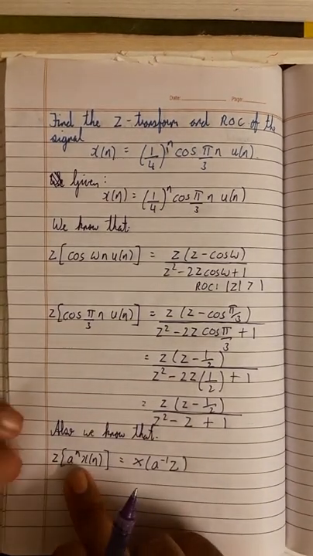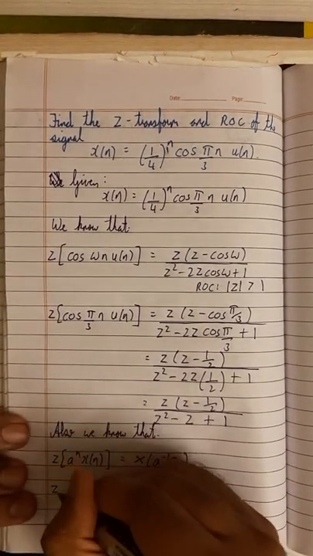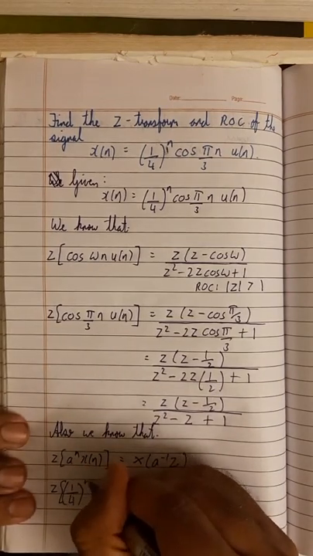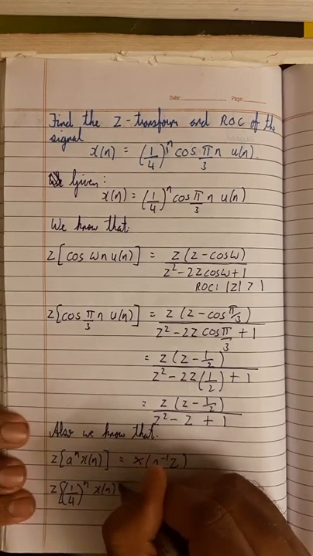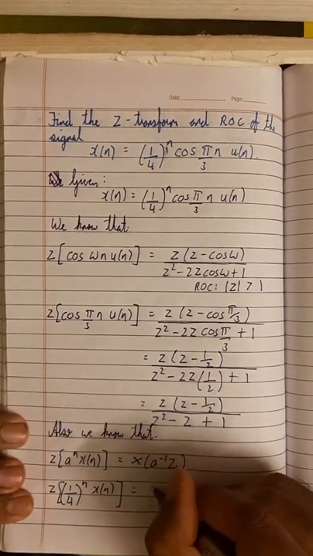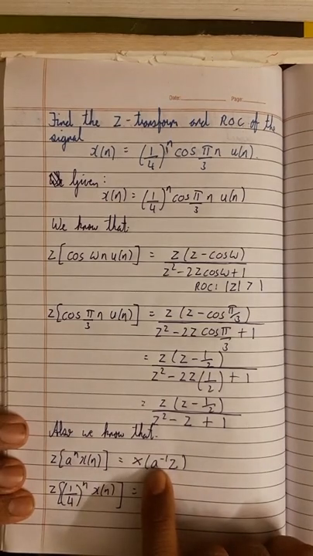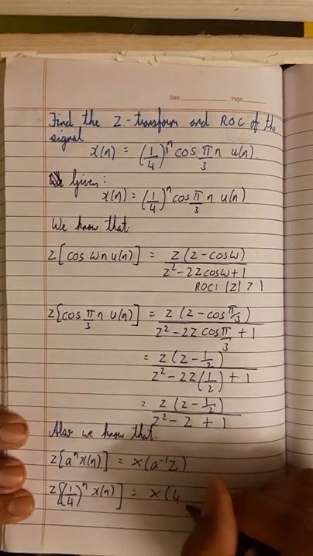Here a is 1/4, so the Z transform of (1/4)^n x[n] is X of the reciprocal of 1/4, which is 4, so it is X(4z).